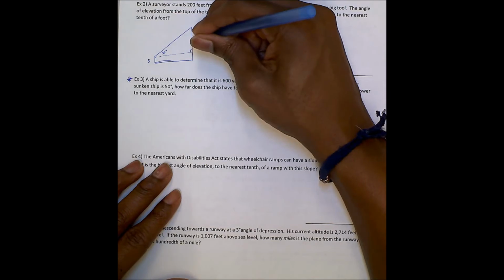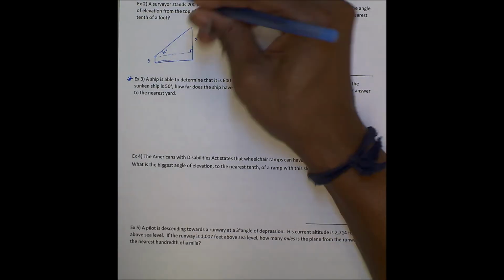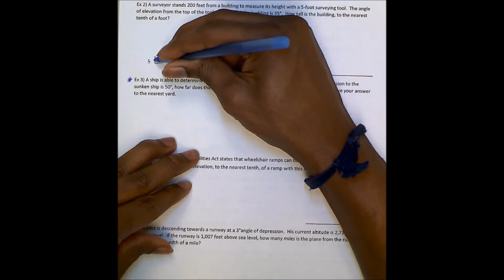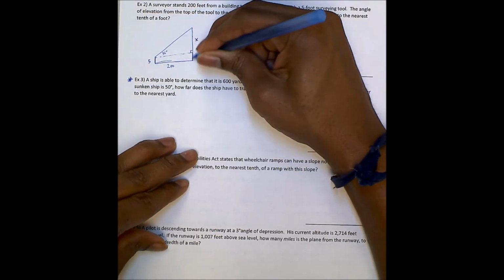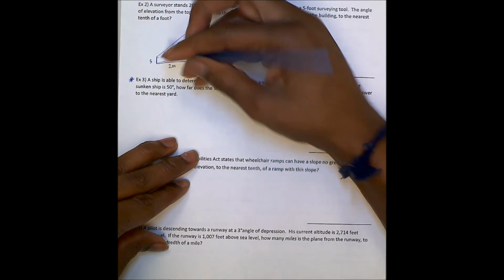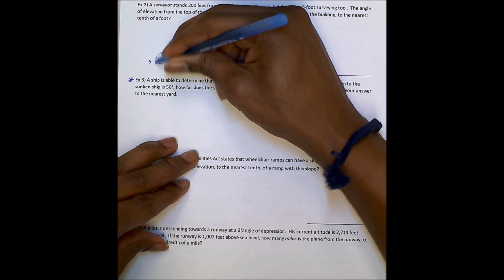Okay, we want to know how tall the building is, so I want to find out this x value. A couple things to notice here: we are 200 feet away from the building. Our tool is 5 feet off the ground, so that's what this extra 5 is. When we find x from this triangle, we will have to add this 5 feet to it.